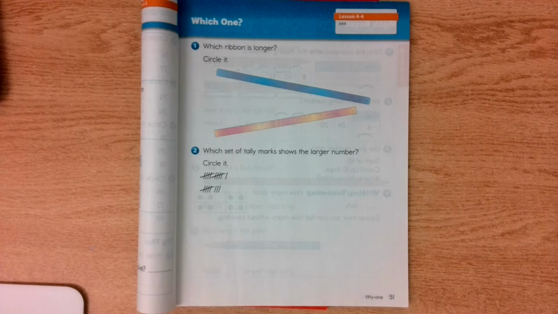Remember, we talked before about using a string or a piece of paper to mark one ribbon and then take the paper or the string down to the other one and see which one is longer? Try that out. All right, when you're done with this, post it to Seesaw.